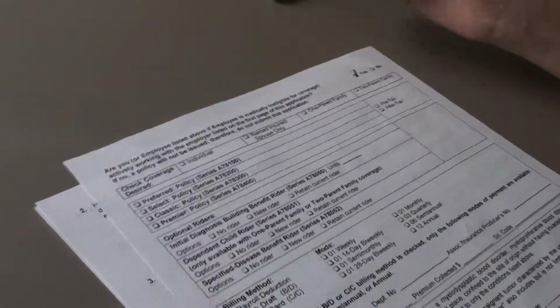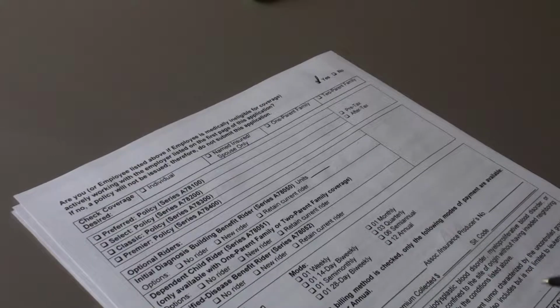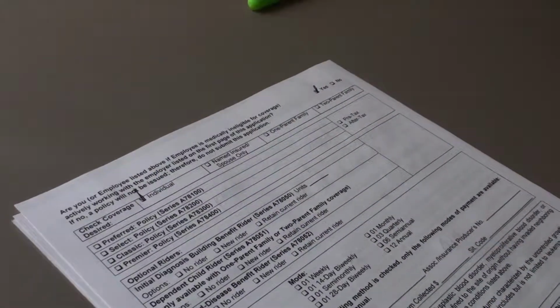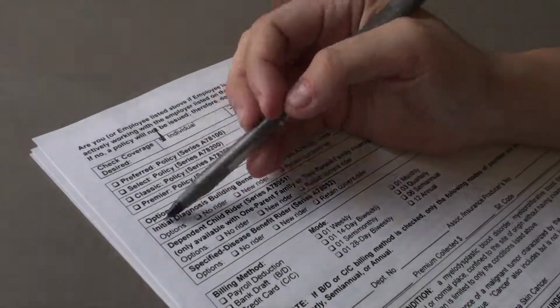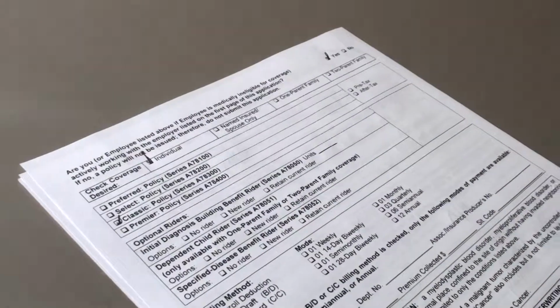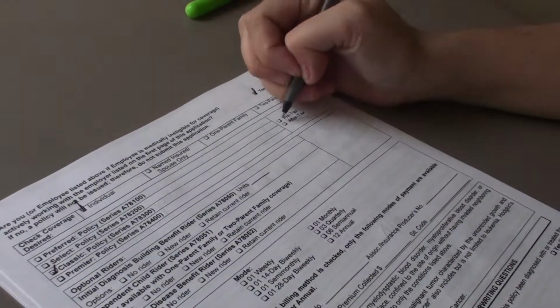Okay. What kind of coverage are they getting? On the front, I indicated that I was not married, was not covering children, so make sure that matches up. I have individual coverage. Okay. What level? We most frequently work with Classic. Okay. Will it be a pre-tax or after-tax deduction?